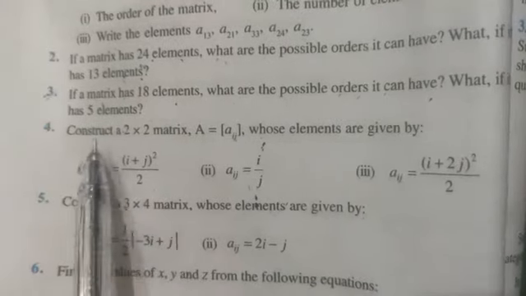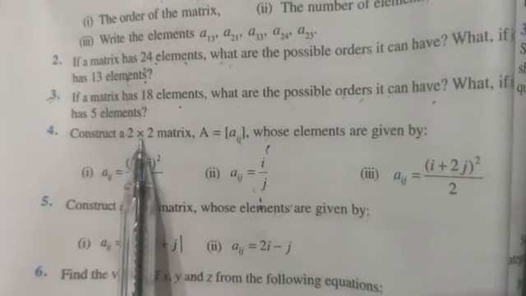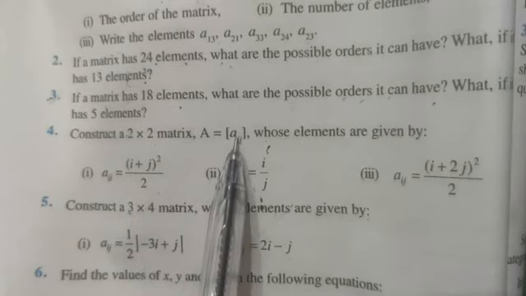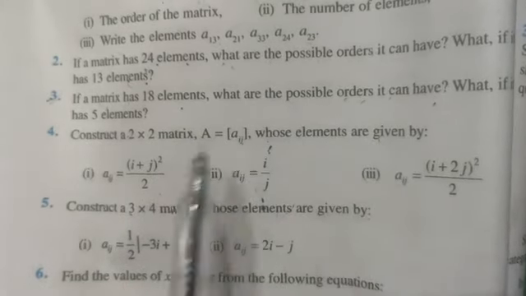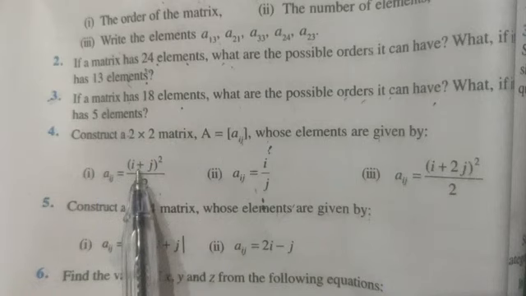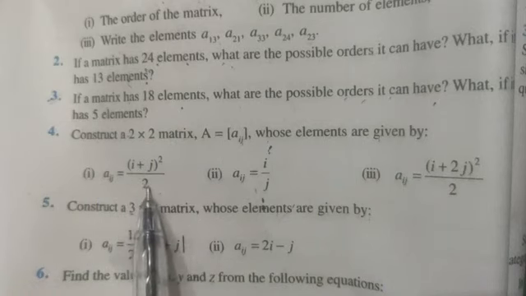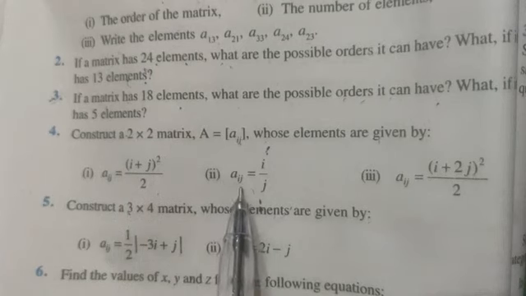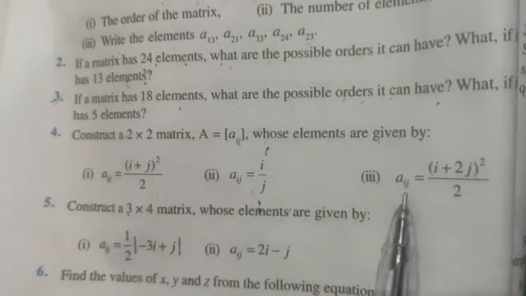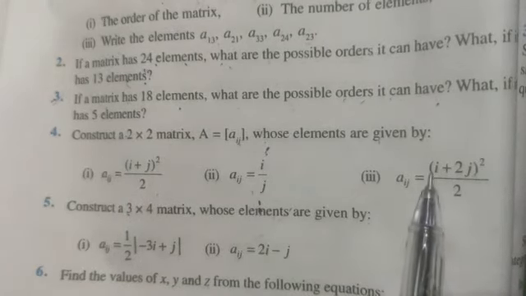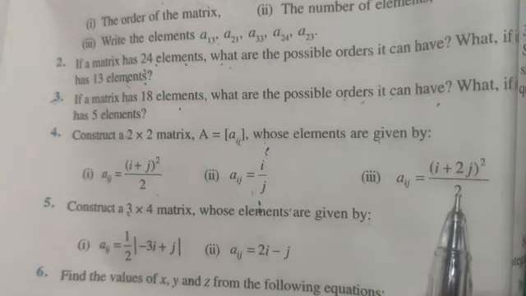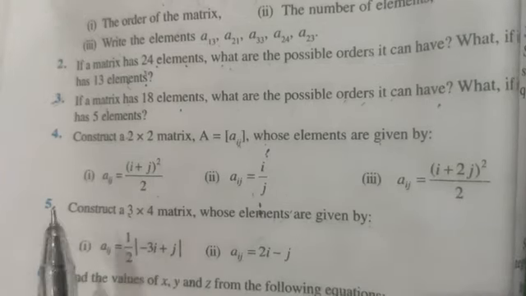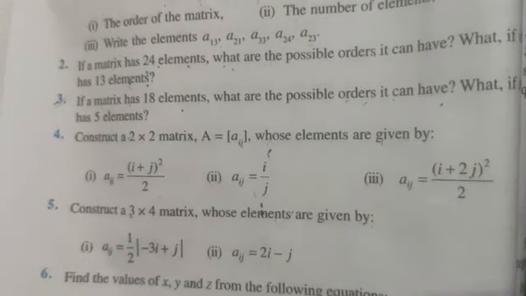Now see question number 4. We have to construct a 2 by 2 matrix A equal to [aij], whose elements are given by aij equal to (i plus j) square upon 2, and second one is aij equal to i upon j, and third one is aij equal to (i plus 2j) square upon 2. Now I am doing the first part of it.